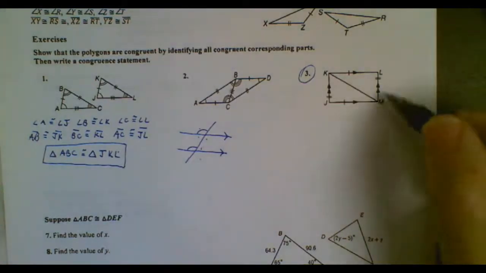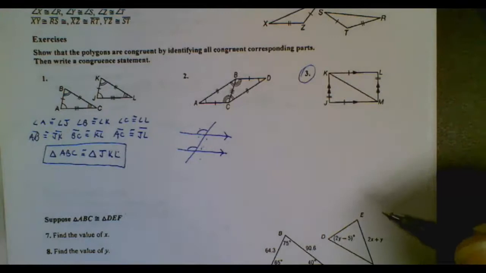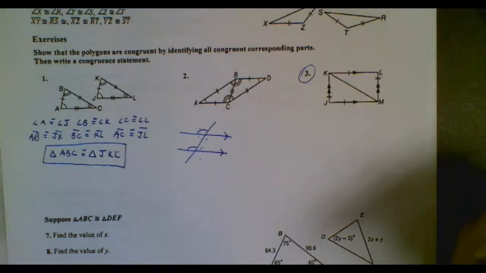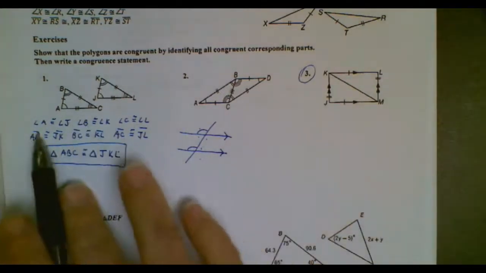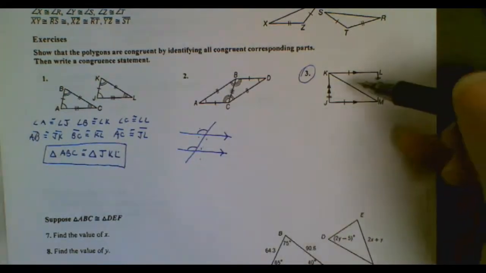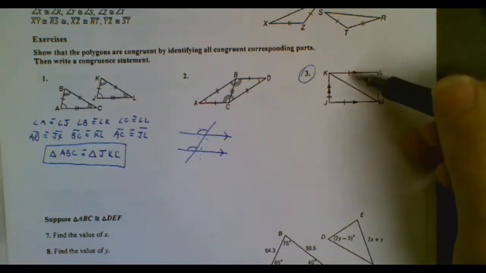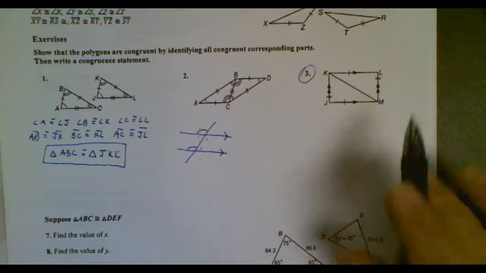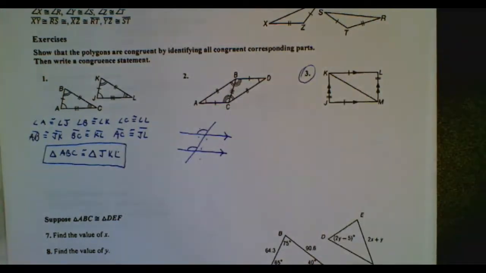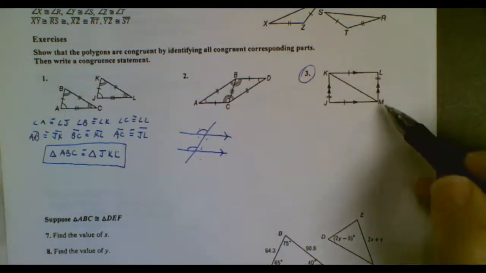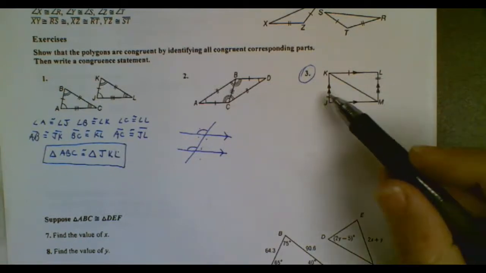So as I look at number 3, notice on this one, they didn't mark everything like they did on the first 2. So I need to do a little extra work here to mark the things that go together before I try to name this information. So let's take a look at what we have. First things first, let's look at what they did mark for us. Single mark here, single mark here. So I know that JM is congruent to KL. All right, those 2 sides are congruent to each other. I know that the left side is congruent to the right side. I can tell by the double marks here and there.